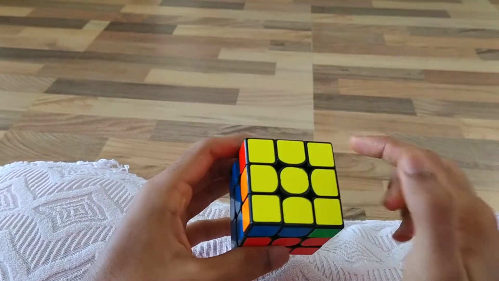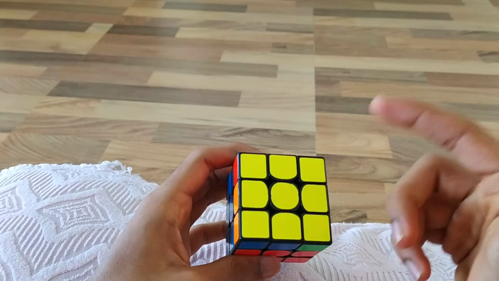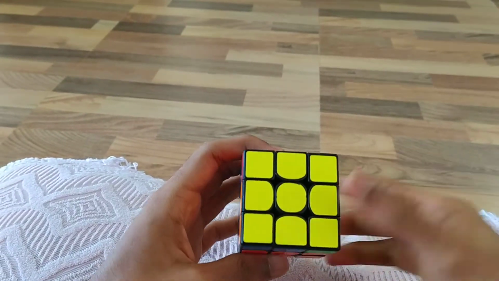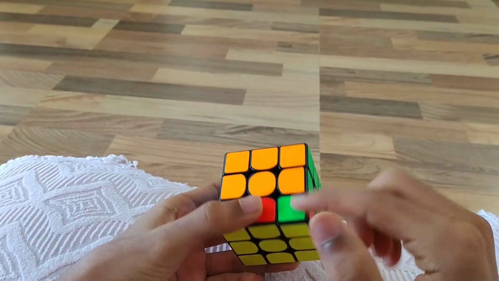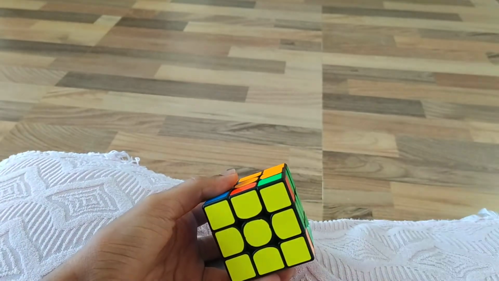As you can see, we have solved the entire white side, the yellow side. Suppose if we have just around 2 edges remaining to turn, just do as I've told you. I had 4 edges, that's the worst case, so I have showed that.